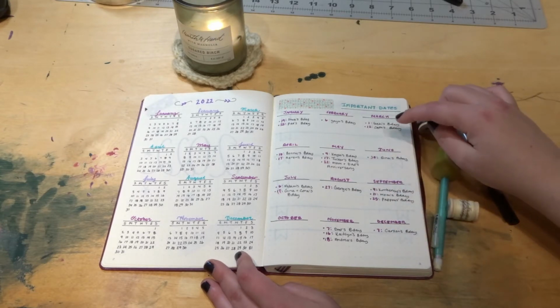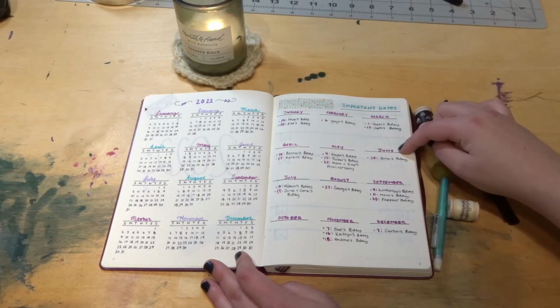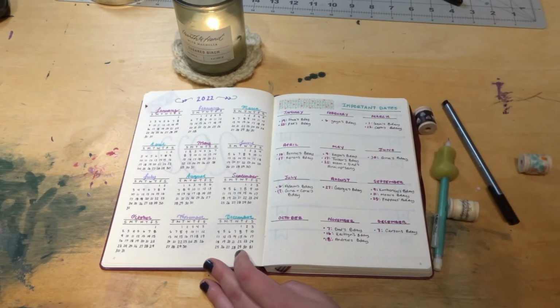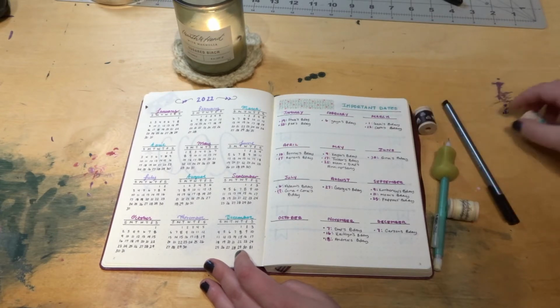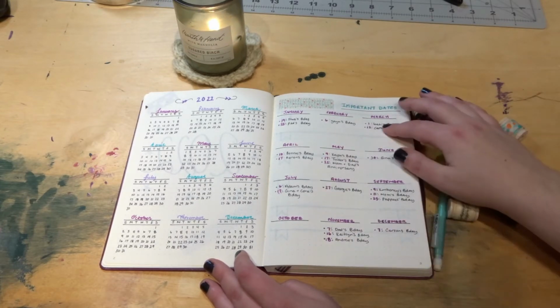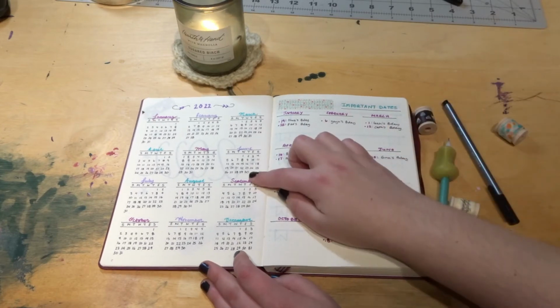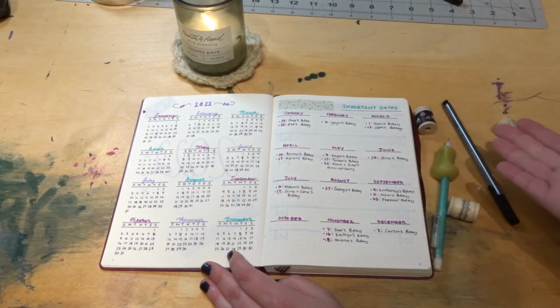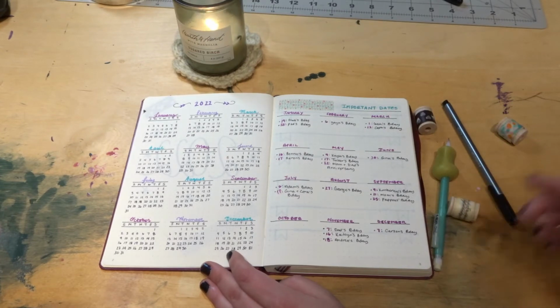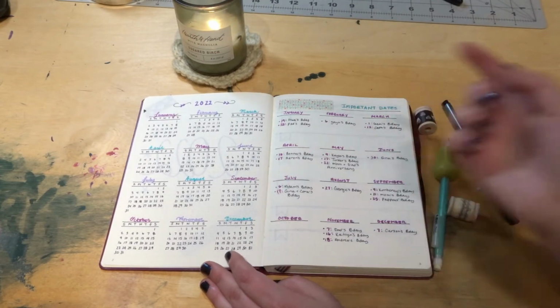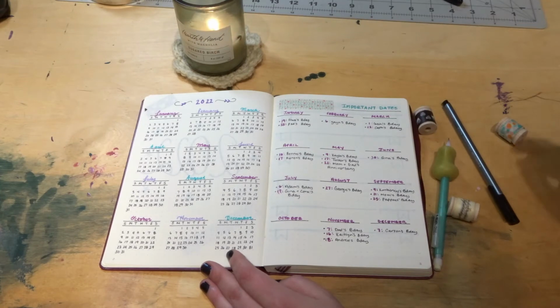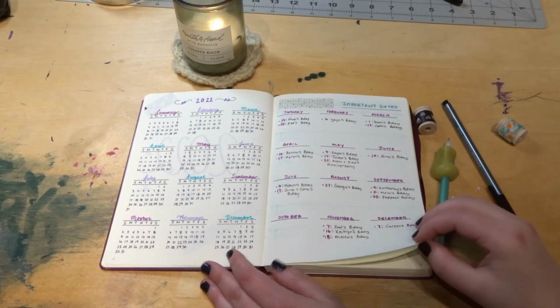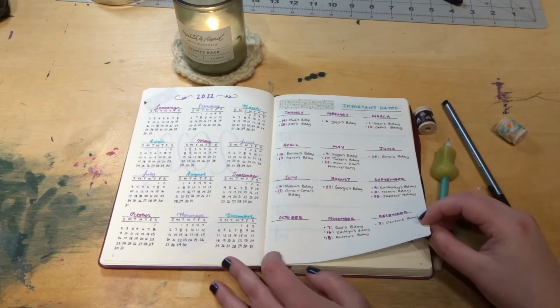I find having a hard copy of people's birthdays is easier, because sometimes Google Calendar, for whatever reason, they just disappear. So I find this is the easiest way to do it. And this is also easier when I'm setting up my months in the bullet journal. I don't need to pull out my phone or anything. I have all the dates, the days that I need to add to that. So I really like this setup for the start of the year.